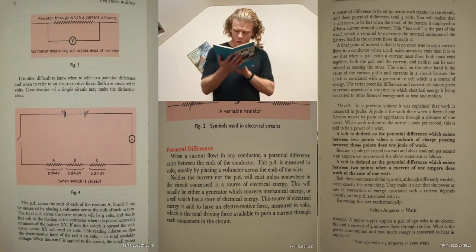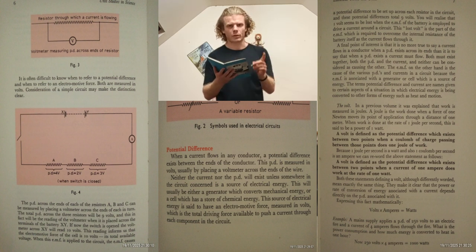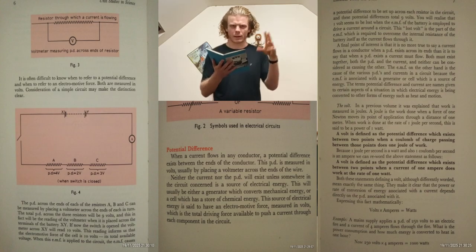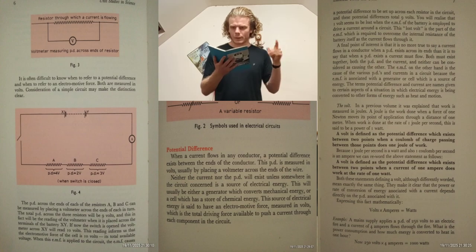This will usually be either a generator which converts mechanical energy, or a cell which has a store of chemical energy. Okay, we first need to generate our current or electricity. By mechanical energy, we're taking a dynamo or something turning, and that somehow makes electricity. We had that in the previous part of electrical engineering.